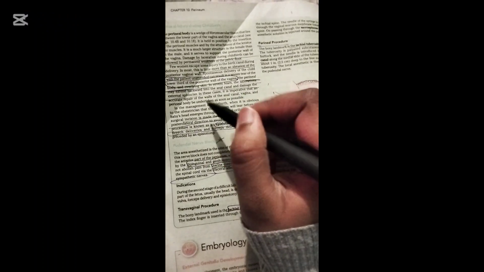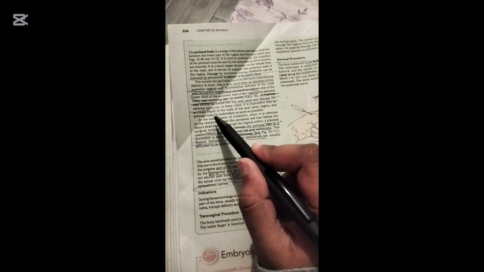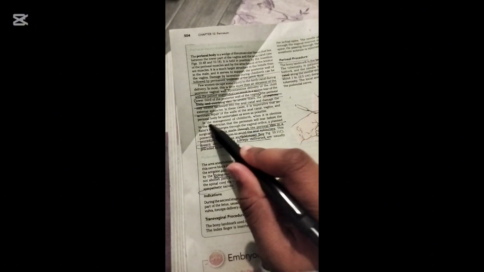In these cases, it is imperative that an accurate repair be made of the wall of the anal canal, vagina, and perineal body.